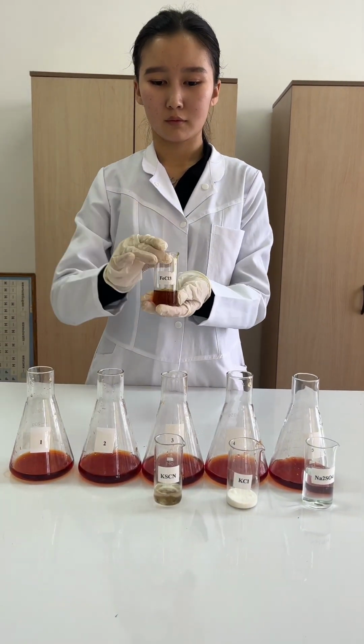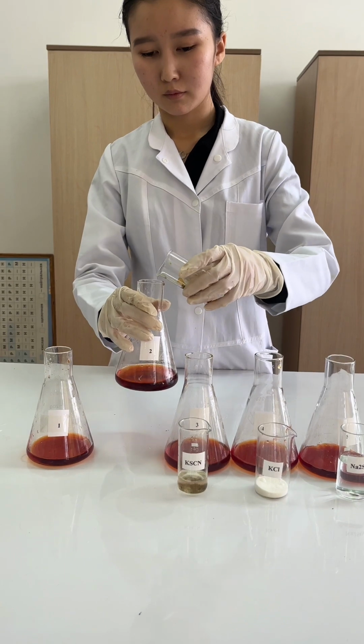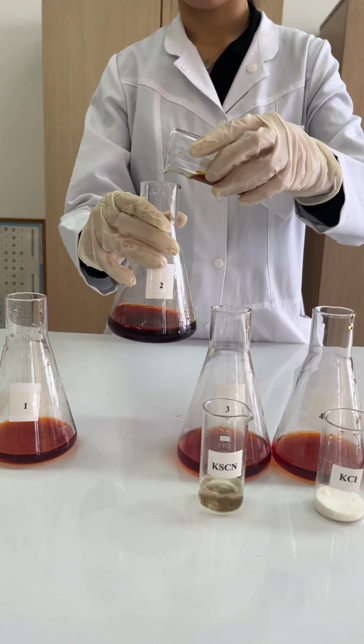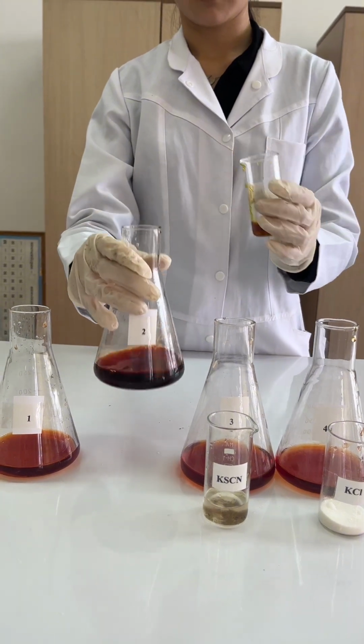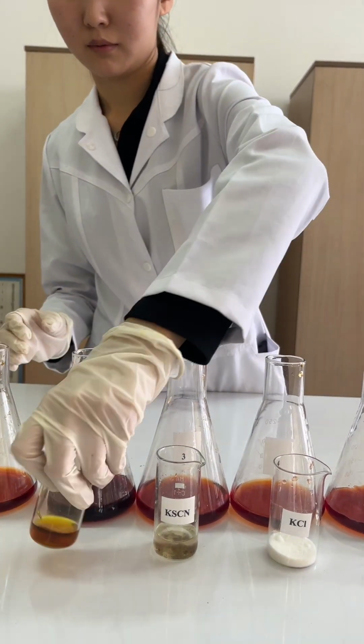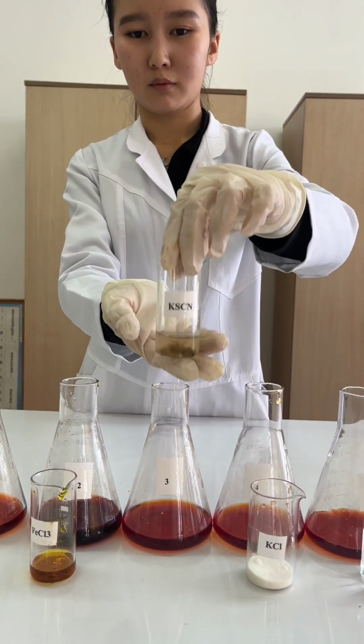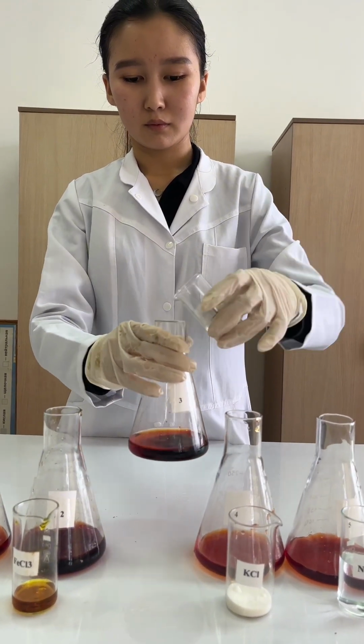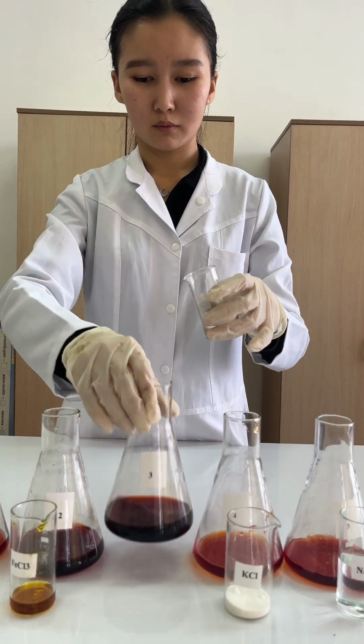Let's leave the solution in the first flask for comparison. Add iron chloride solution to the solution in another flask. The color intensity increased. This indicates an increase in the concentration of iron thiocyanate. The same thing happens when potassium thiocyanate is added.